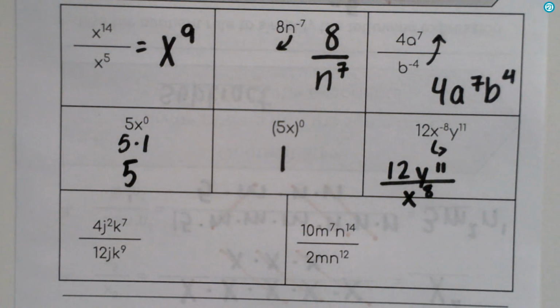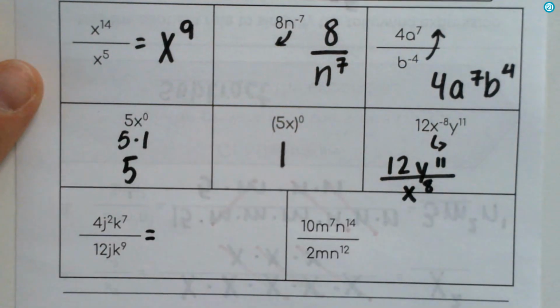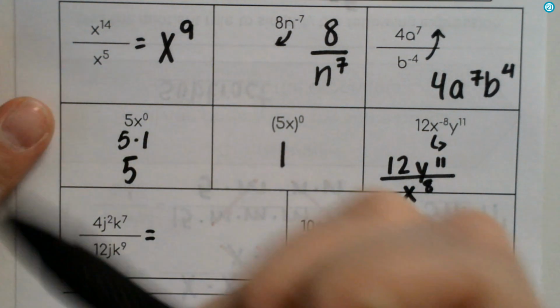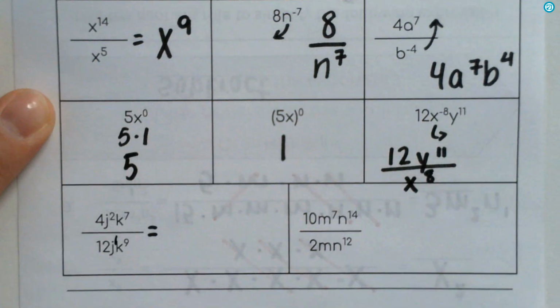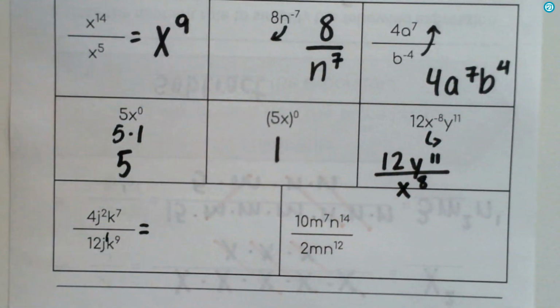All right. Next one we've got some coefficients that we're going to deal with like normal numbers. And then we also have some j's and some k's. I am going to put an imaginary 1 on this j. The first right there, 4 over 12. We can think of it two ways.